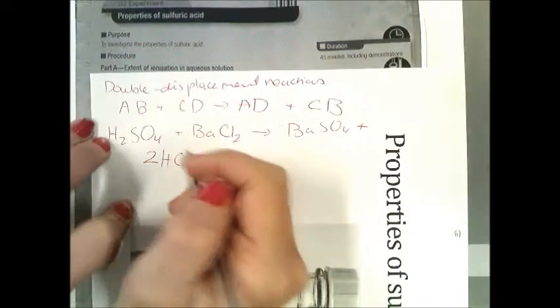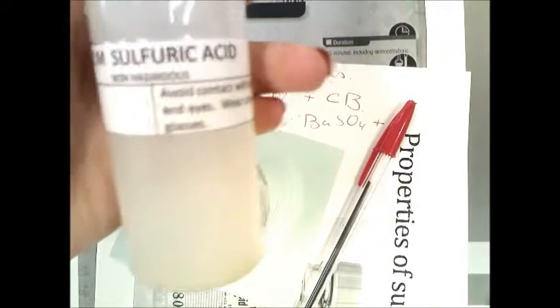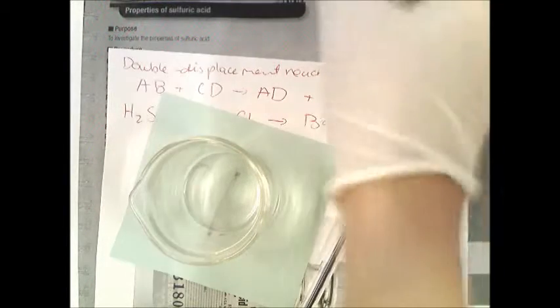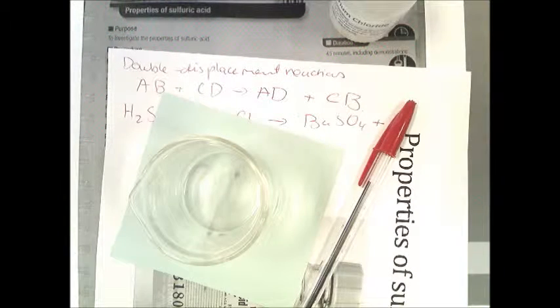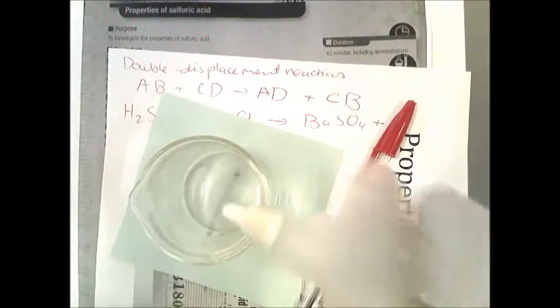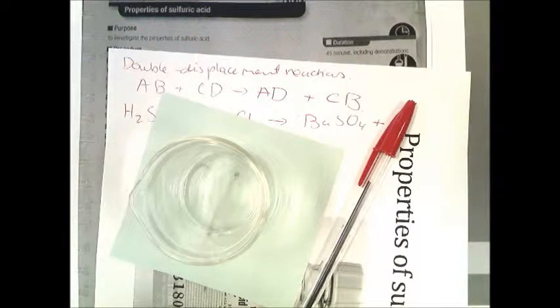I'm going to show you what this actually looks like. Okay, so just pop my gloves on. Now we have 0.1 molar sulfuric acid, and we have 0.1 molar barium chloride. As you can see. Now what I'm going to be doing is simply adding the 2 together, and we'll have a look at the type of reaction. We know it's double displacement, but let's see if we get a precipitation reaction. And put the other one in.